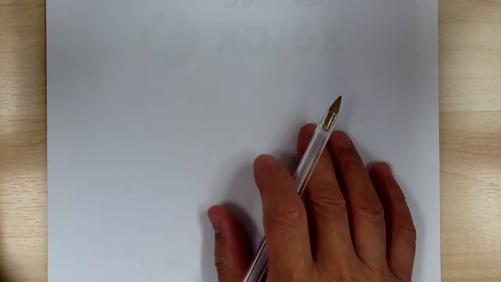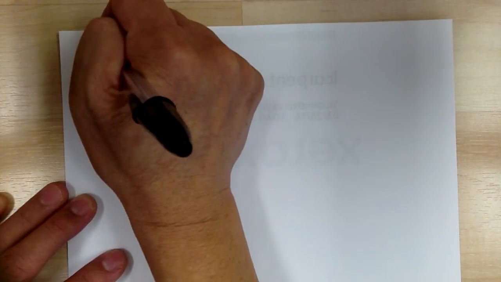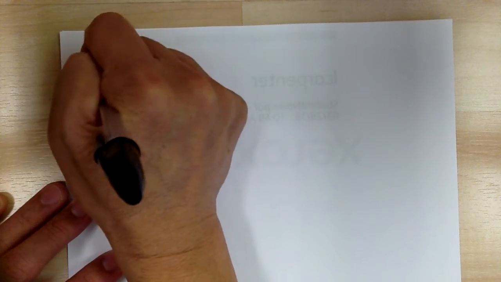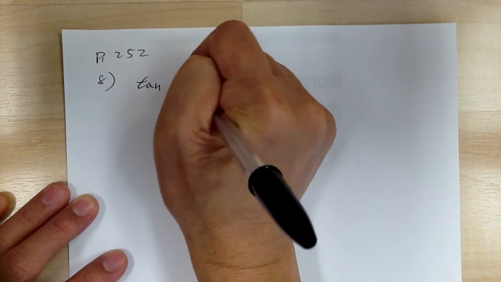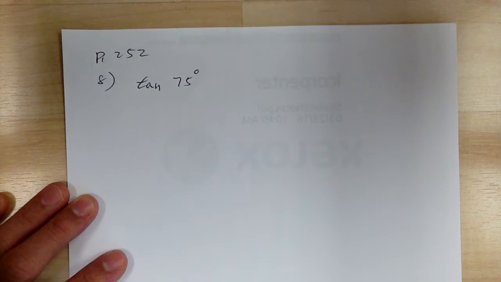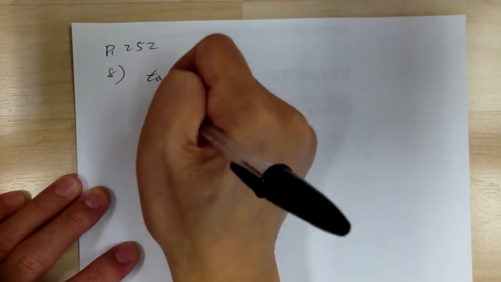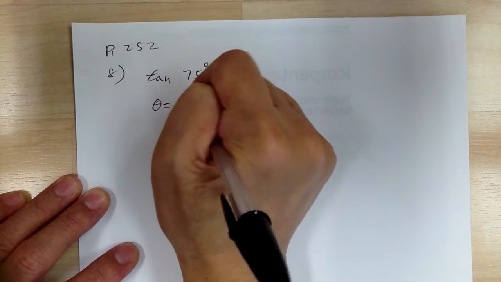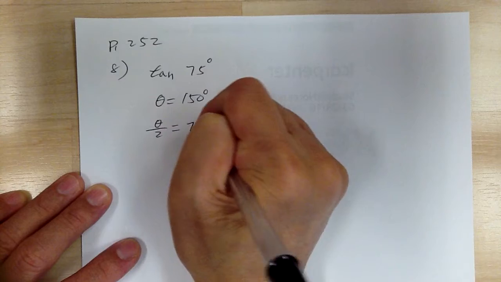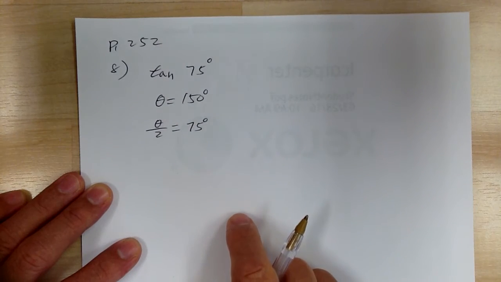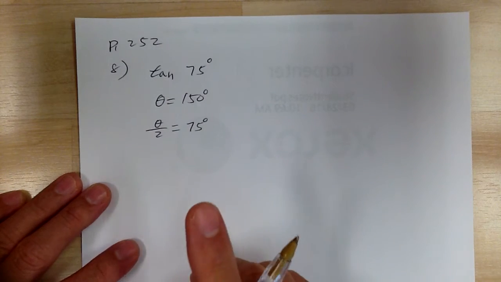Okay, let's go ahead and do number 8. You have tangent of 75 degrees. Again, it tells you that you have to use the half angle formula. So right away, you want to make theta equal to 150 degrees, so that theta over 2, the half angle, will give you the 75. So now you write down your formula.